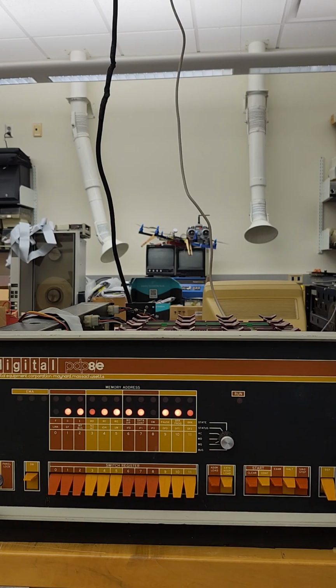And something's in there, just whatever happened to be randomly initialized. This PDP-8/E has semiconductor memory, so it doesn't retain the contents of memory from power off to power on the way core memory would.